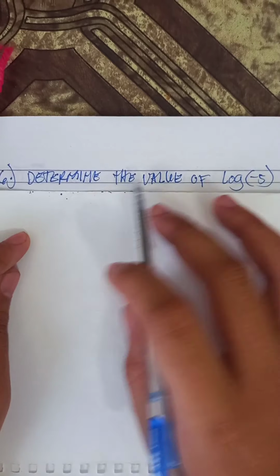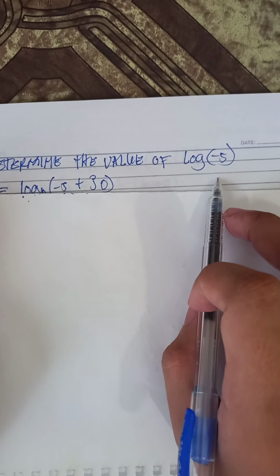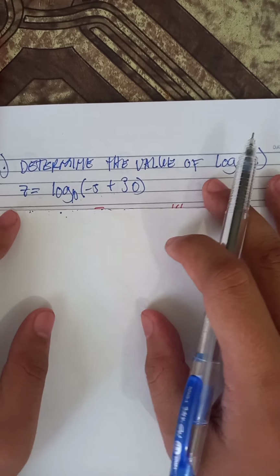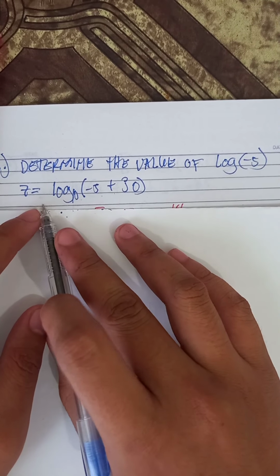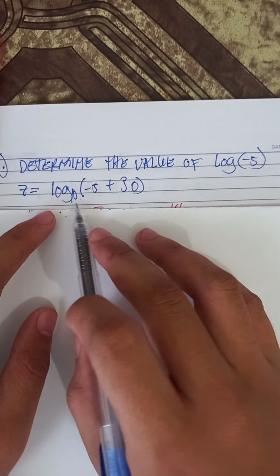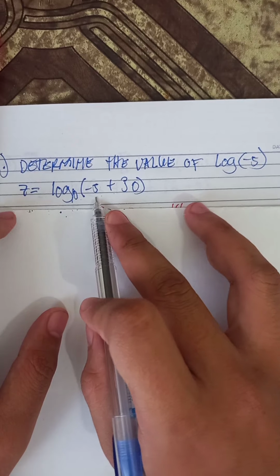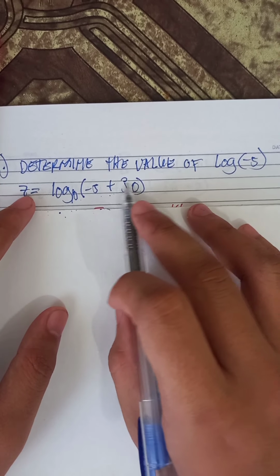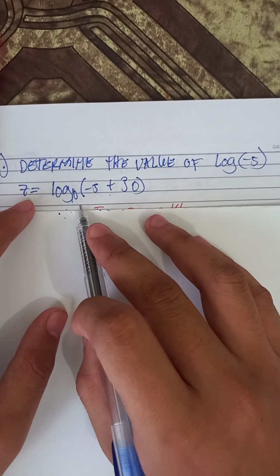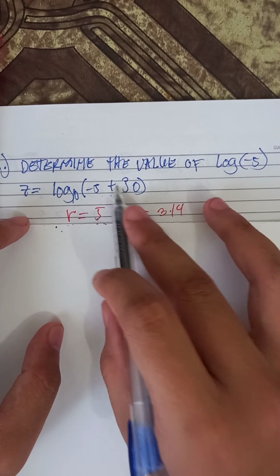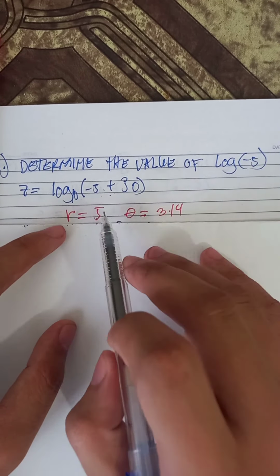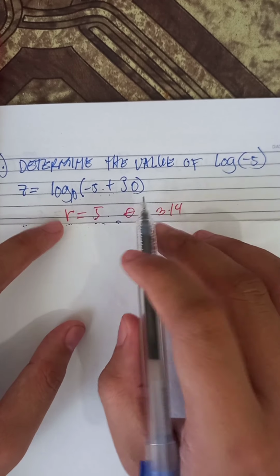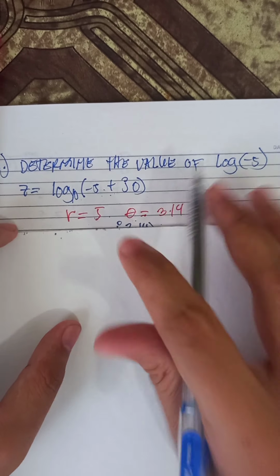So number 6 is to determine the value of the logarithm of negative 5. So we equate it to z, logarithm of negative 5 + j0. So we have to assume that there's 0j here, and then to the base of 10. So we have to make this a polar form. So the value of r is 5 in polar form and the angle is 3.14.